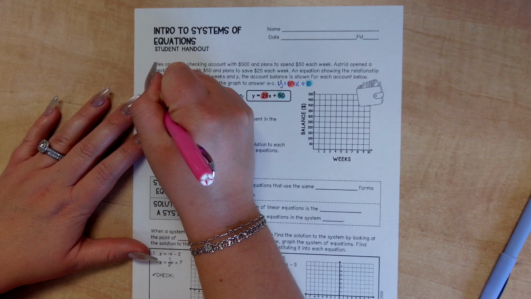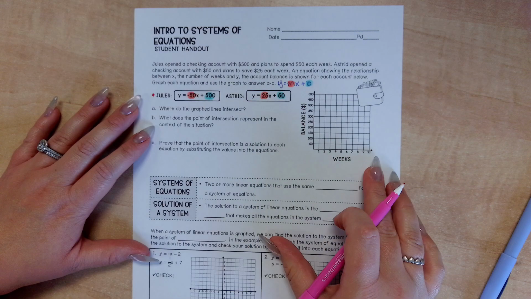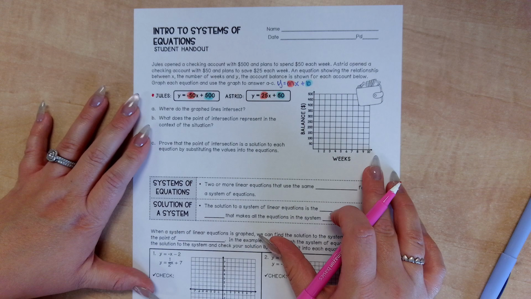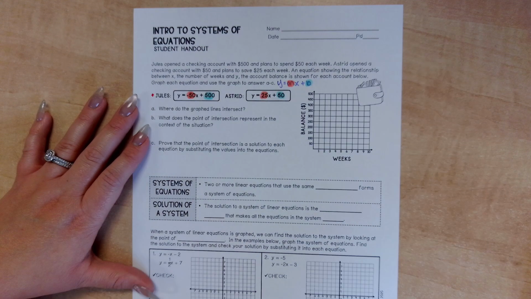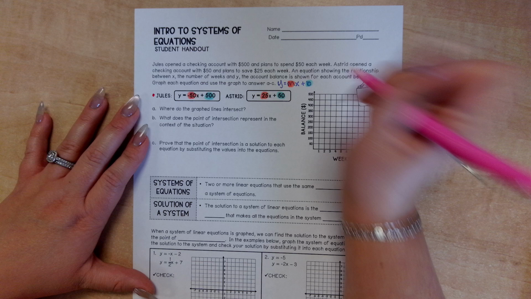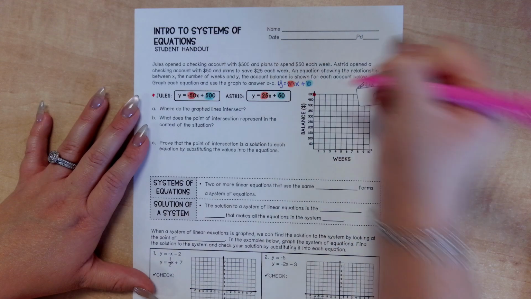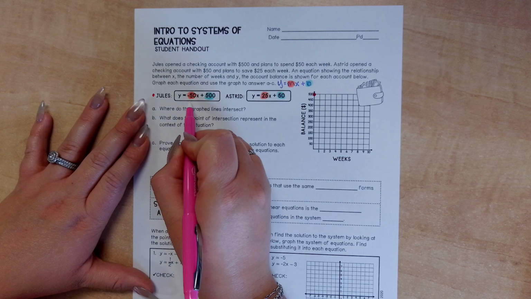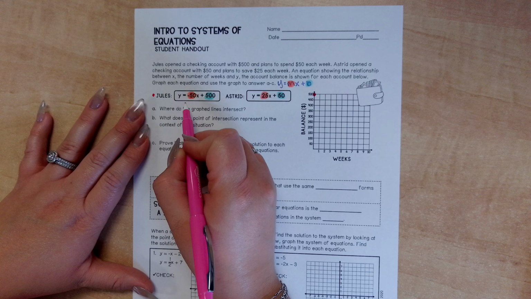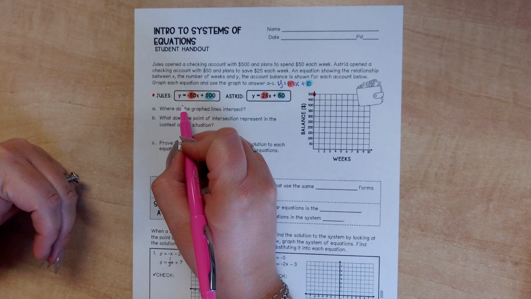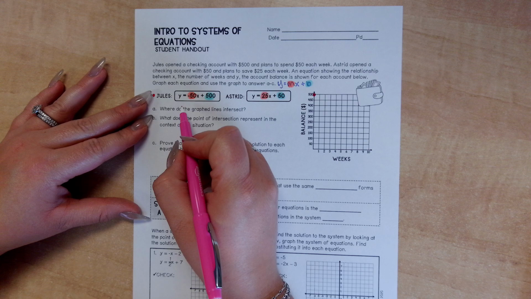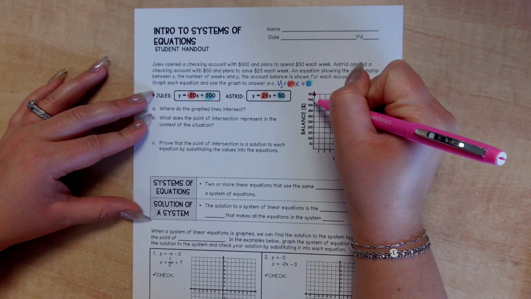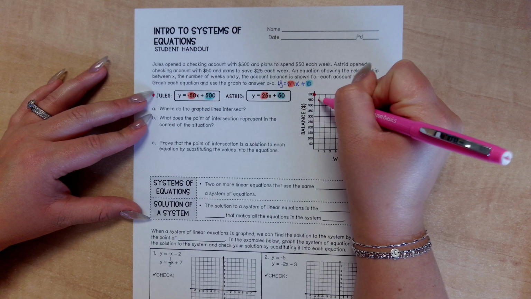So we'll do Jules in pink here. Jules is y equals negative 50x plus 500, meaning that her line will cross the y-axis at that 500. And then because her slope is negative 50, that does mean she is going down, and negative 50 is an integer, so we're going to put that over 1. So we're going to go down 50 over 1, just like that.